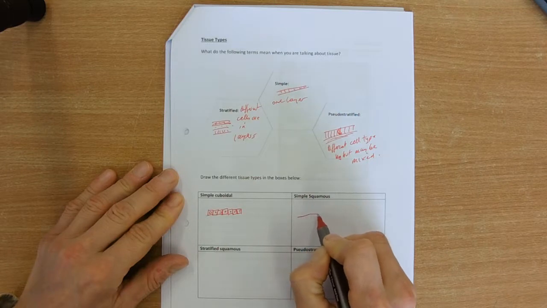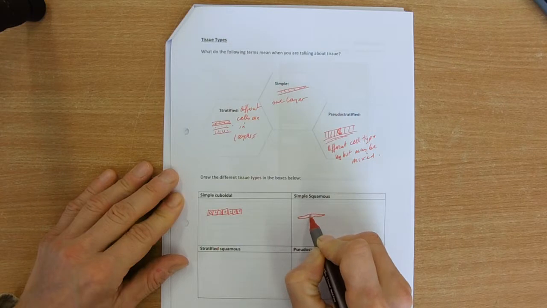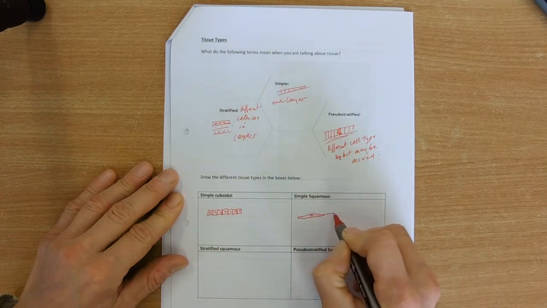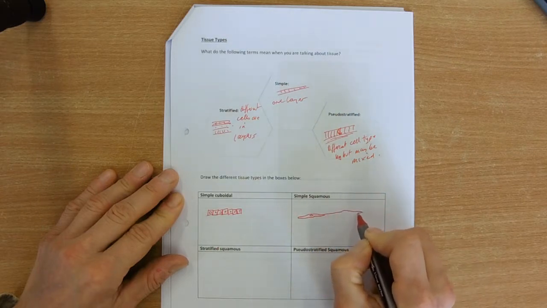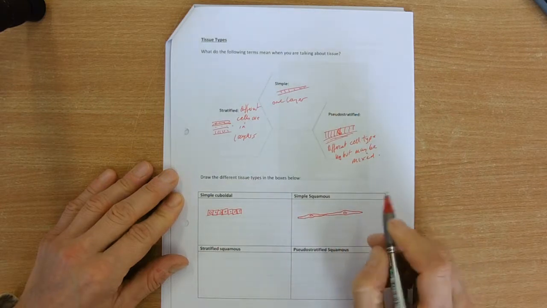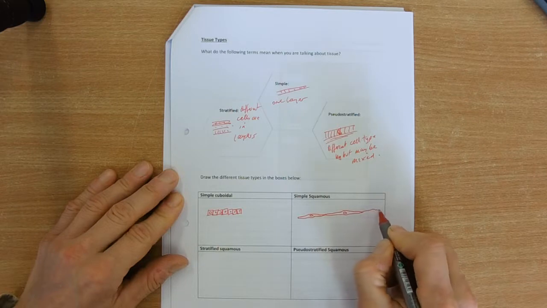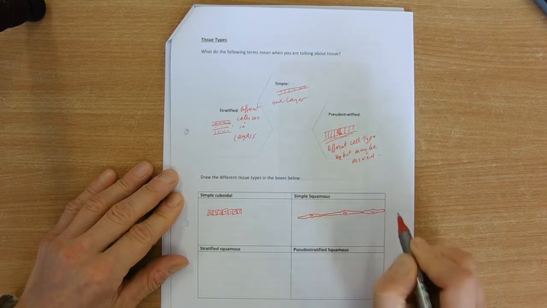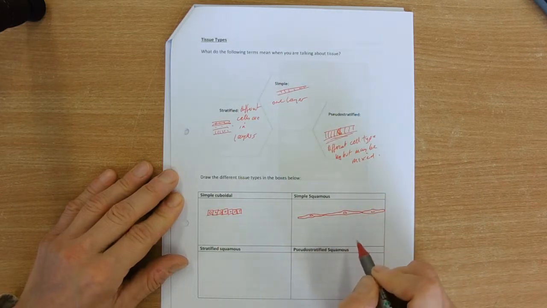So we're looking at cells that might be like that. So squamous, thin. Simple, just a single layer.